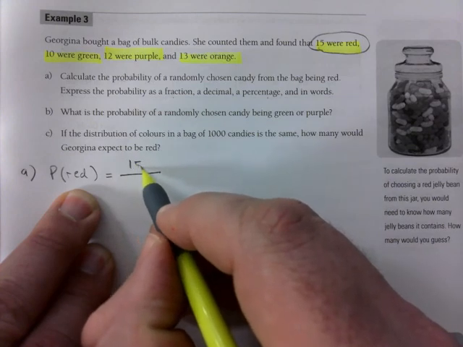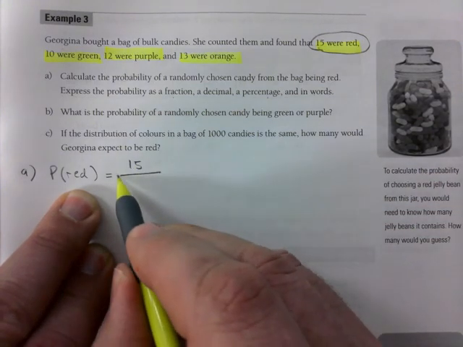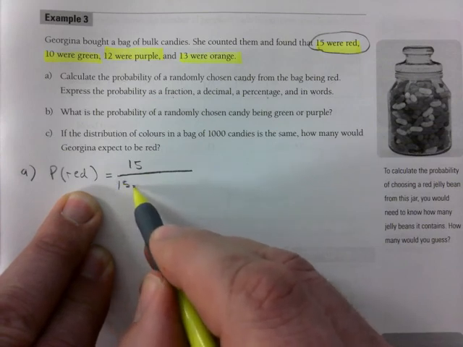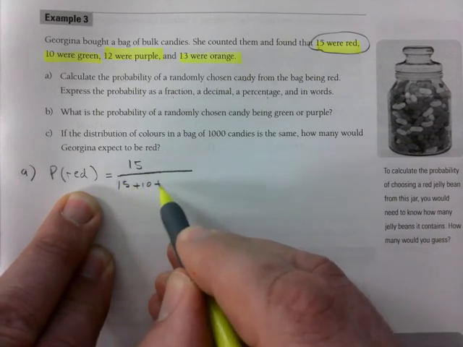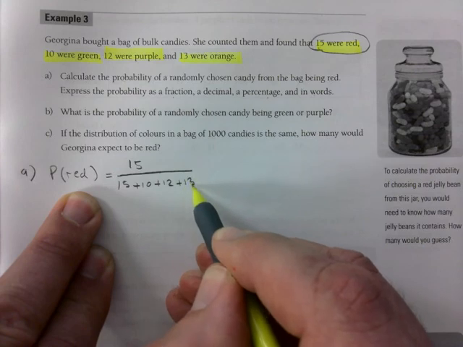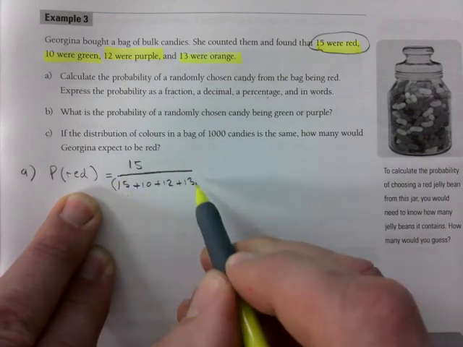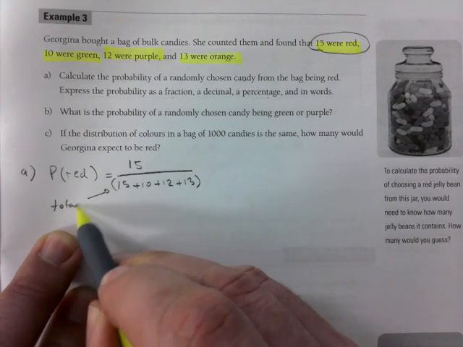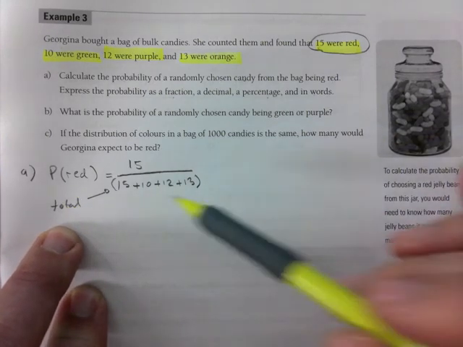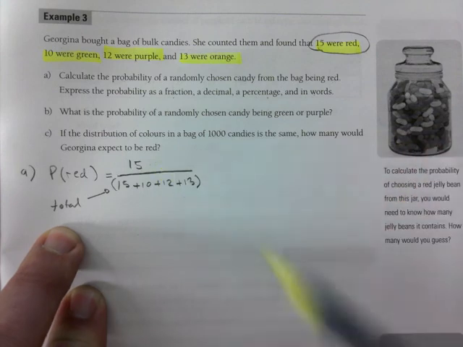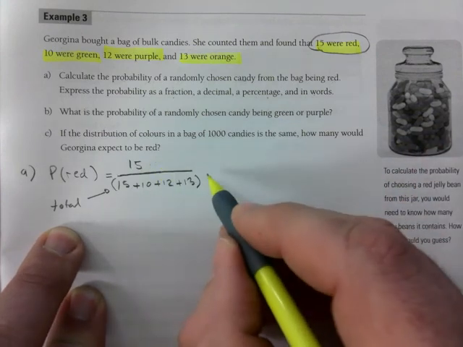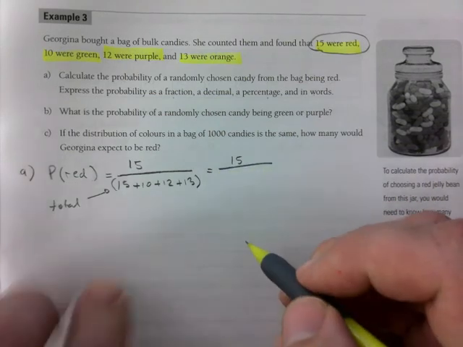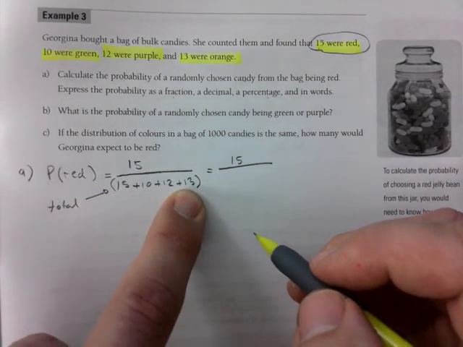And you're probably not going to do this most likely, but I'm going to write 15 plus 10 plus 12 plus 13. This is the total, right? So out of the total, 15 of them are red. That's the probability of getting a red on a random draw. So 15 plus 10 plus 12, that's 50.